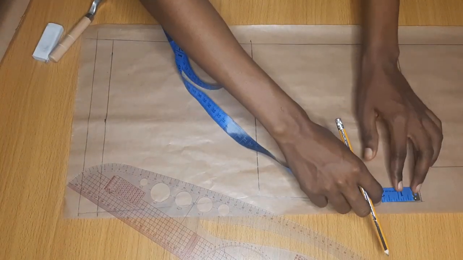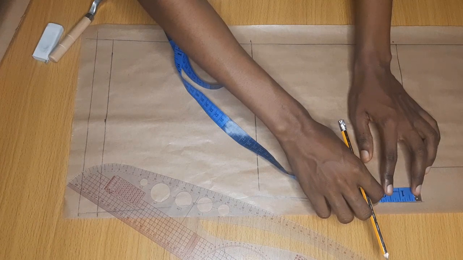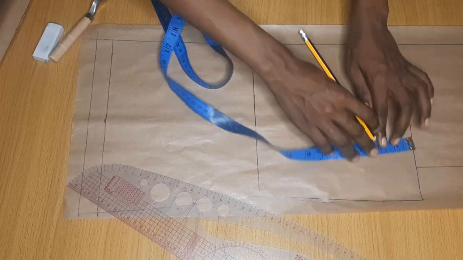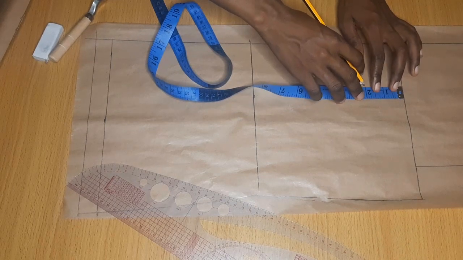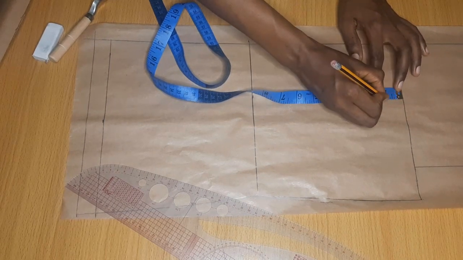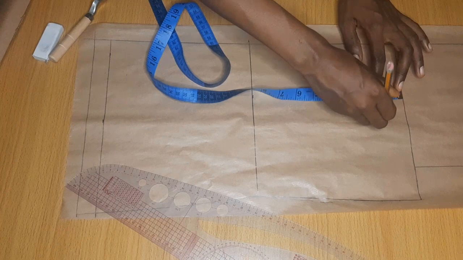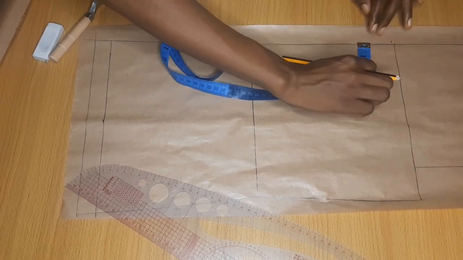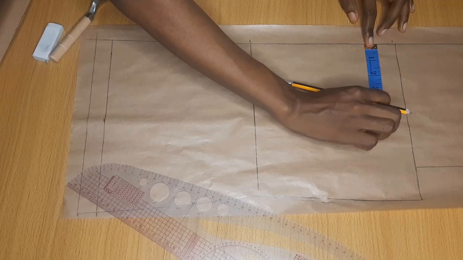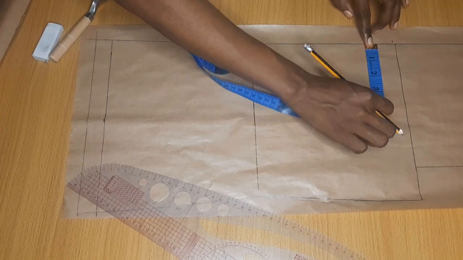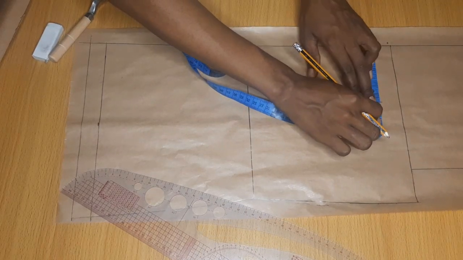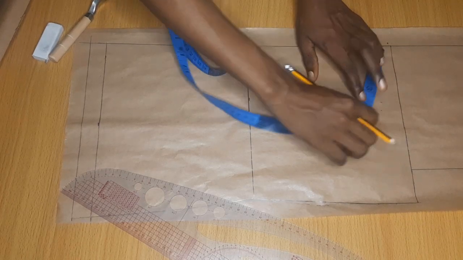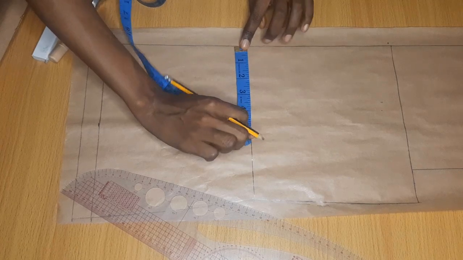The next thing to do here is to take our dart, and also how to take our dart. I came down by 1 inch from the round sleeve, that is from the chest point, just come down by 1 inch. For the front pattern, you have to come down from the bust point, but for the back pattern I came down by 1 inch at the chest line. So here we go with it.